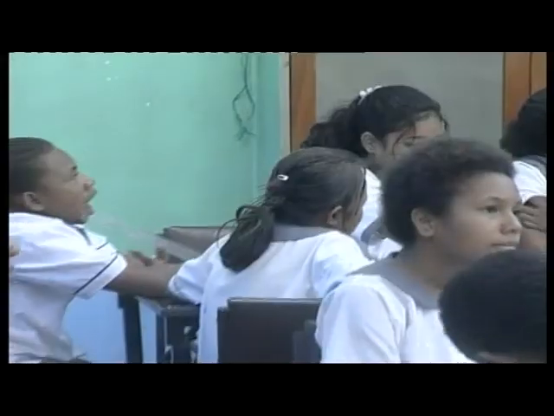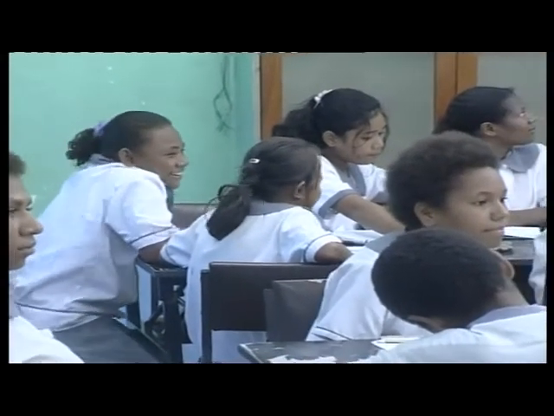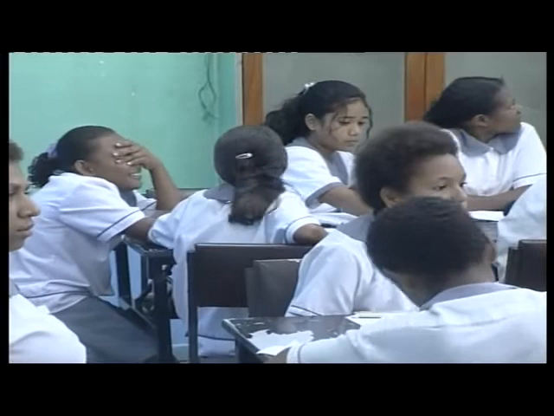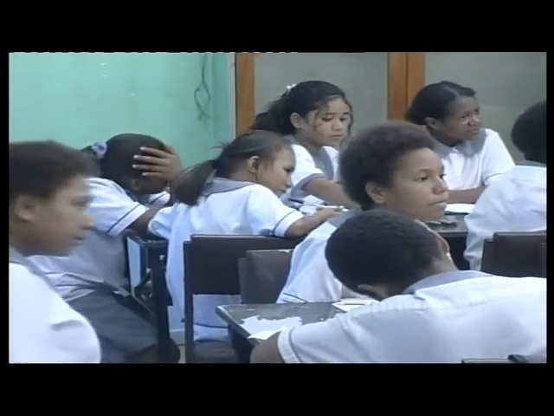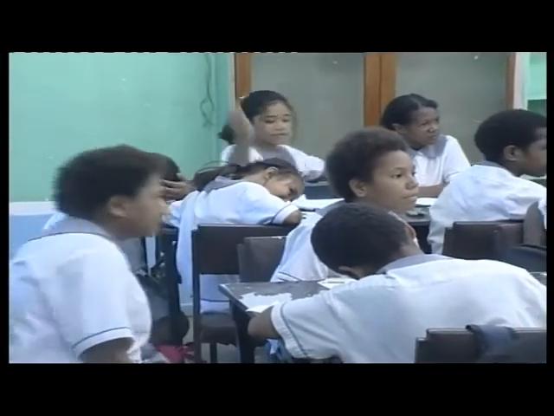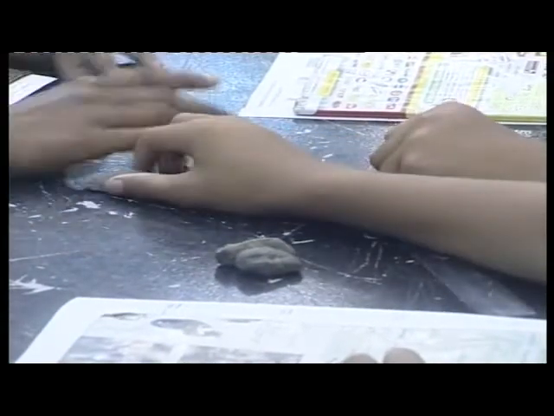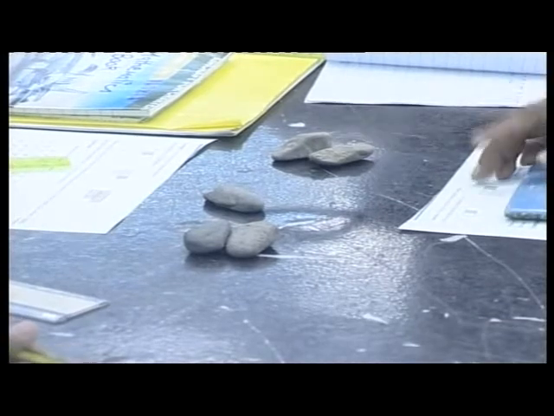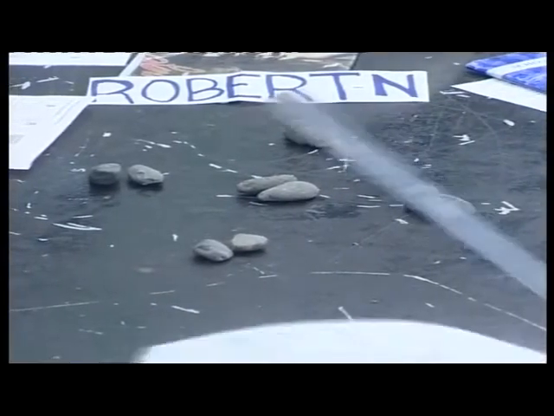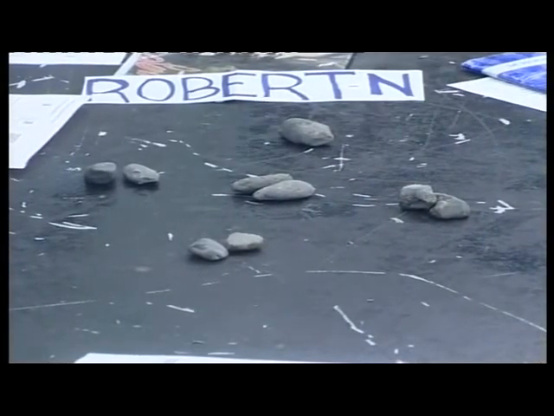Odd numbers, when you pair them, you still have a leftover or remainder. For example, 1, 3, 5, 7, 9, they are odd numbers.